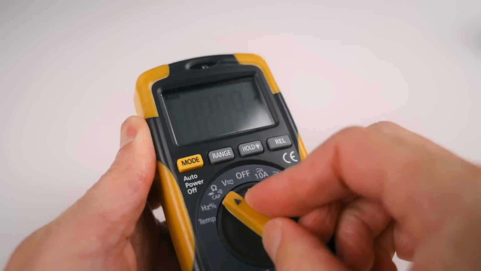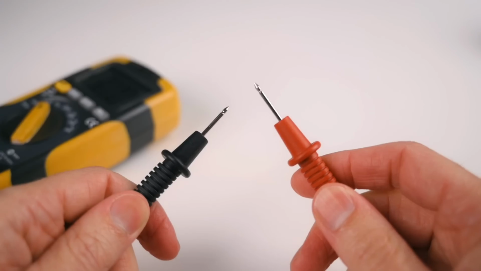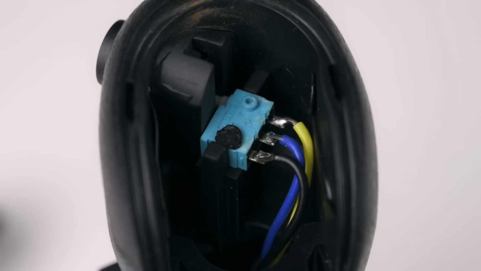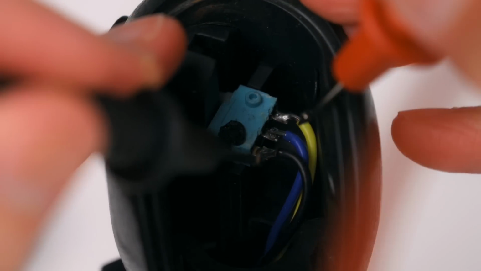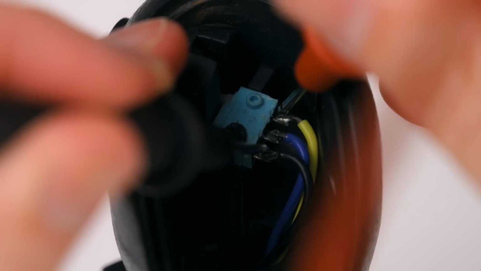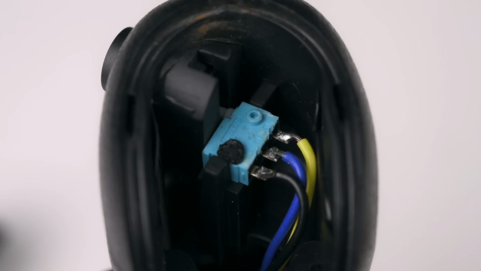We can check and confirm the correct terminals by setting a multimeter to test continuity. By touching the probes on the terminals, we can see the black and yellow wires are active, normally closed, without pressing the button. The blue and yellow wires are the normally open connection we are looking for. These are only active when pressing the button.